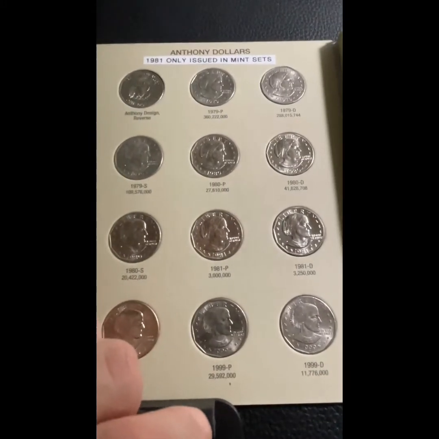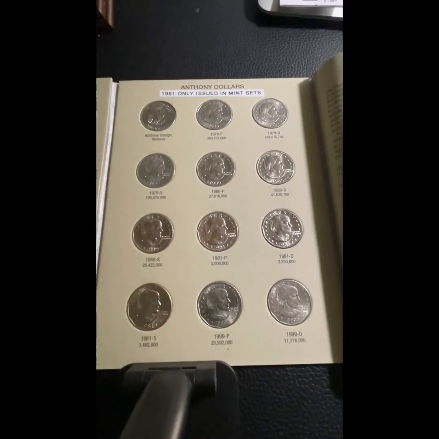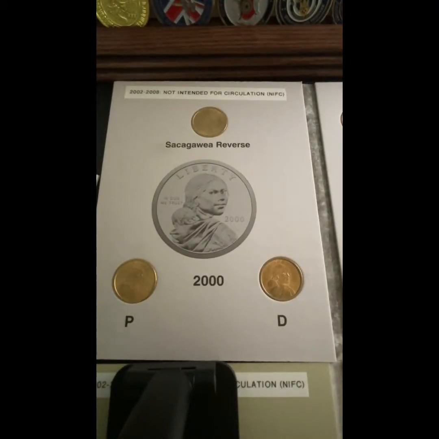So I have a complete set of Susan B. Anthony's, and they were only minted for those 4 years. Next up is the Sacagawea dollar. The Sacagawea dollar was minted from 2000 until 2008.